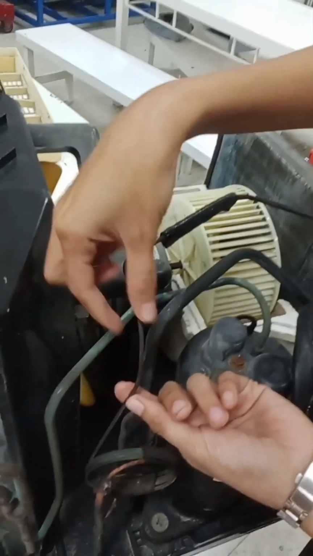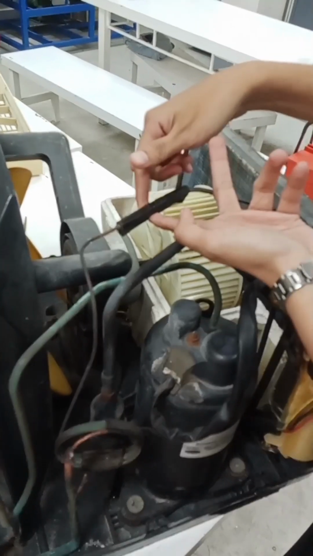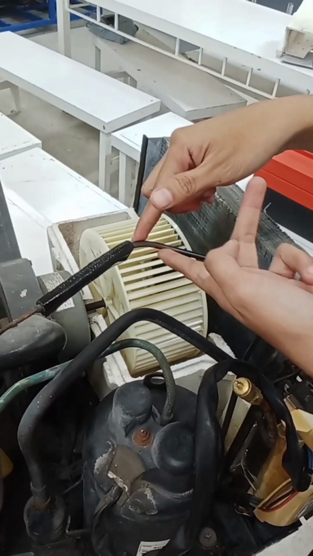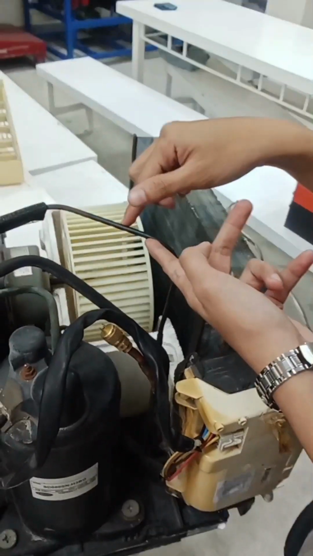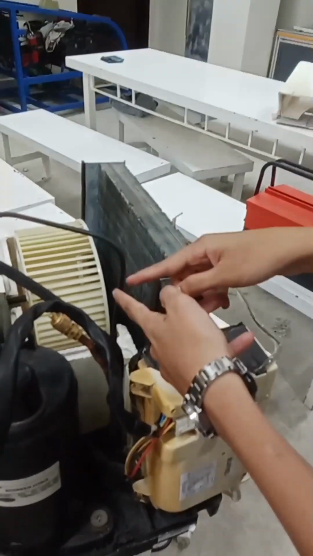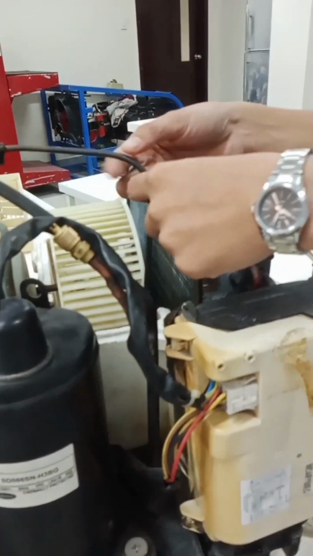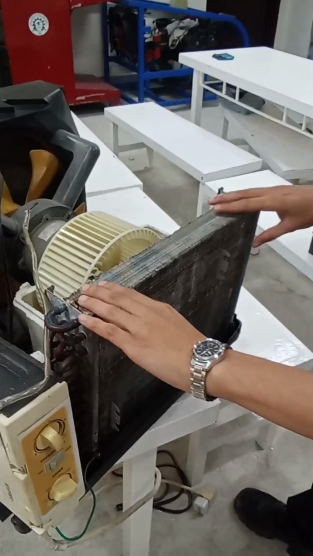The expansion valve reduces the pressure of the refrigerant, allowing it to expand and become cold. This cold refrigerant then enters the evaporator core. The expansion valve is responsible for controlling the flow of refrigerant into the evaporator core, ensuring that the correct amount of refrigerant is introduced to achieve optimal cooling.